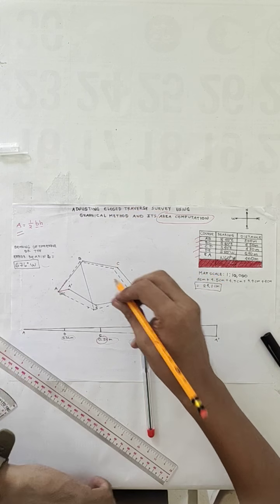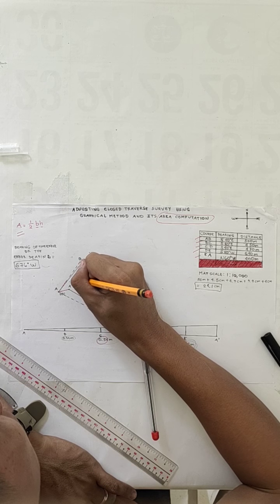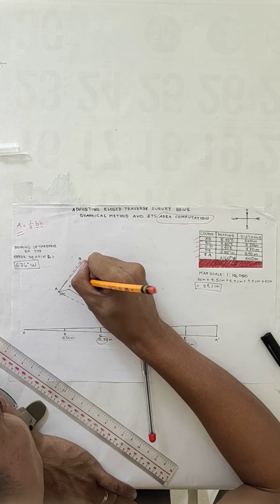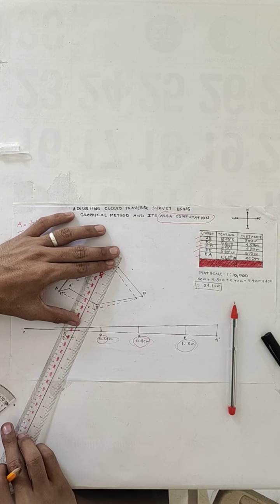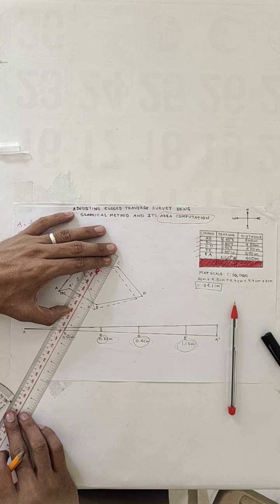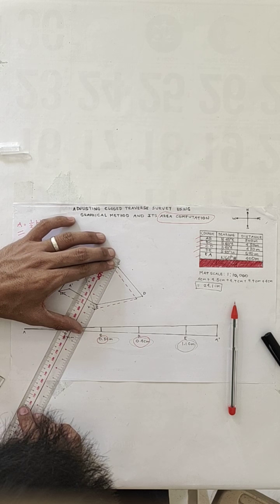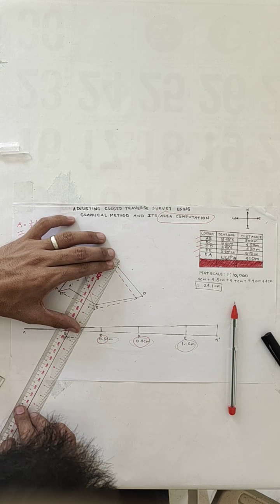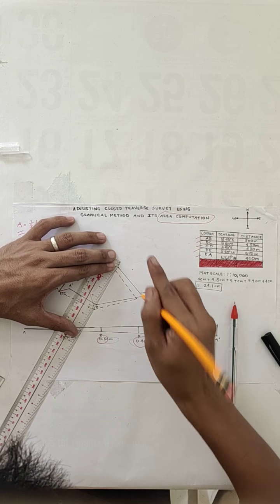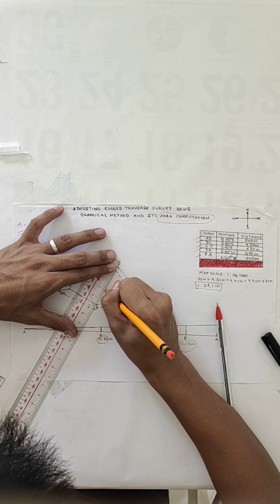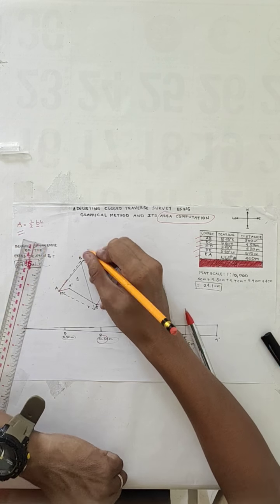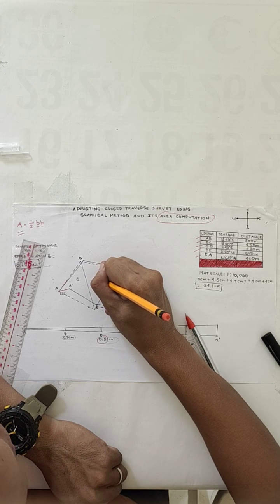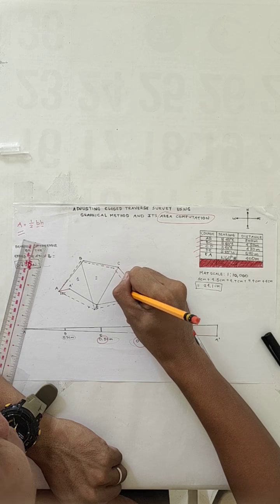So this is the first triangle, or we'll mark it as 1. Next is here up to here, C to E. Depende ra sa inyo kung saan nyo pag-subdivide. Basta mga triangle. So it's triangle number 2 and number 3.